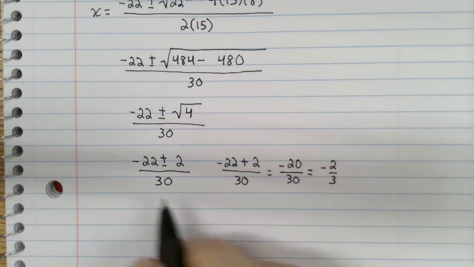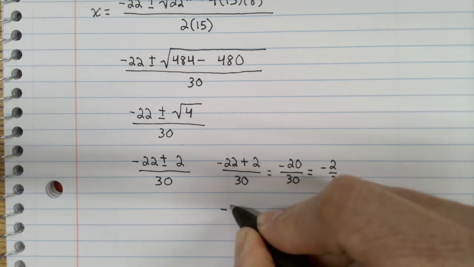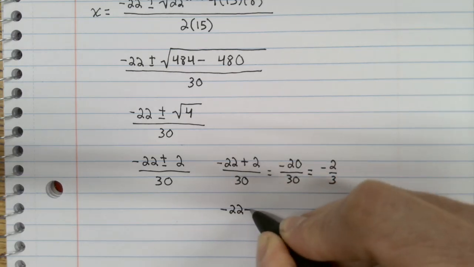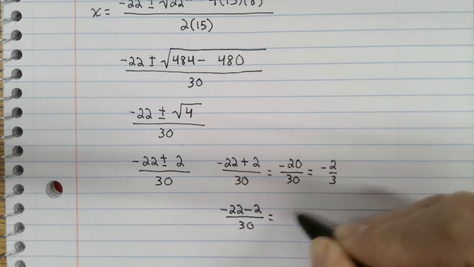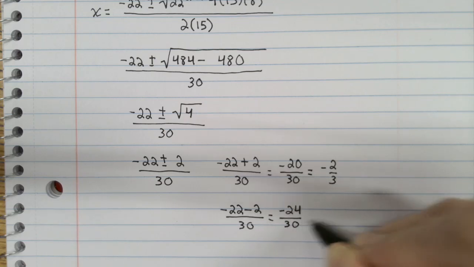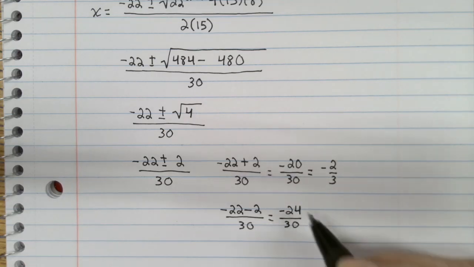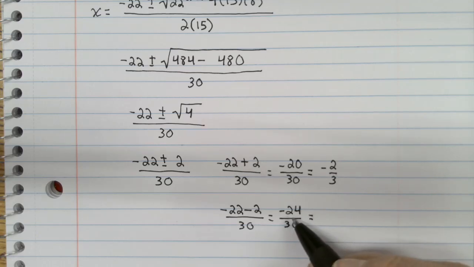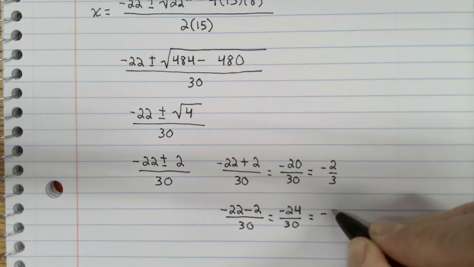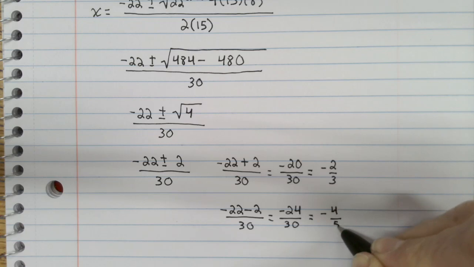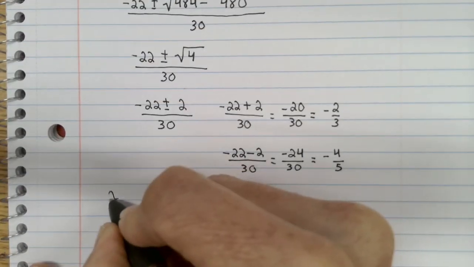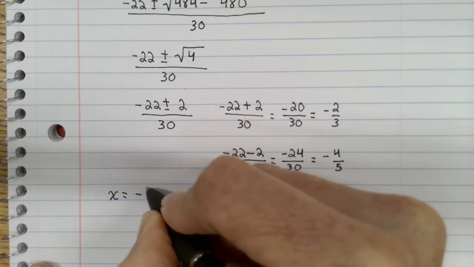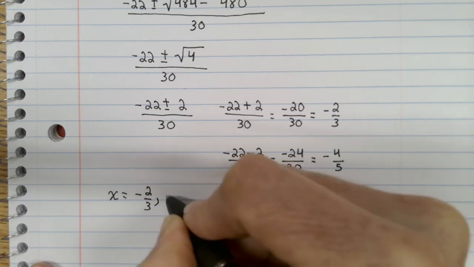Now let's take a look at what we get when we subtract in the numerator. So we get minus 22 minus 2 over 30. Well, that's going to be minus 24 over 30. And you can divide both those numbers by 6, and if you do, you get negative 4/5. So there's our two answers right there. x is going to be negative 2/3 and negative 4/5.